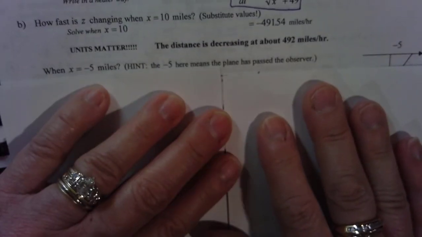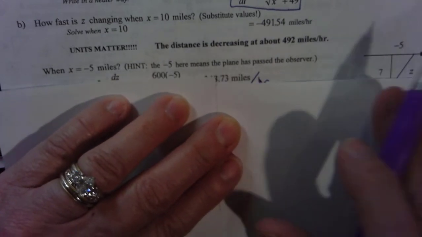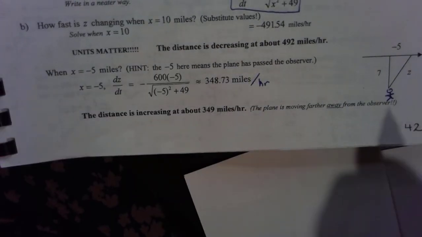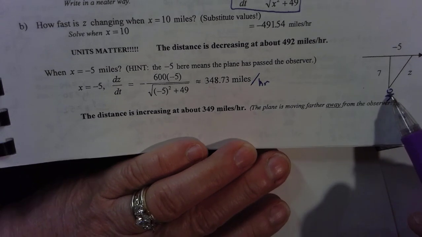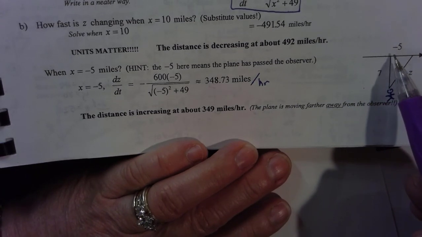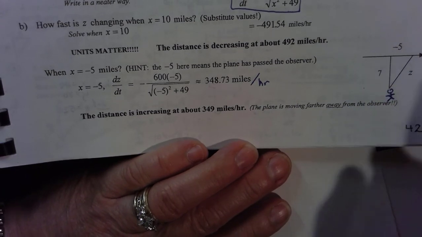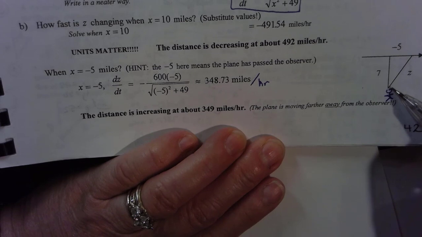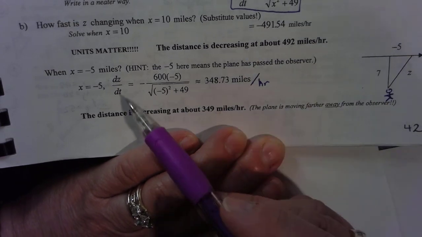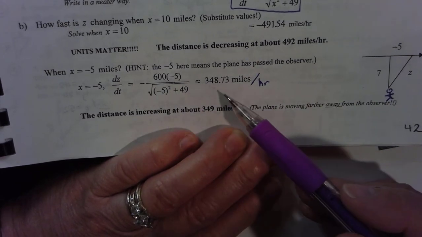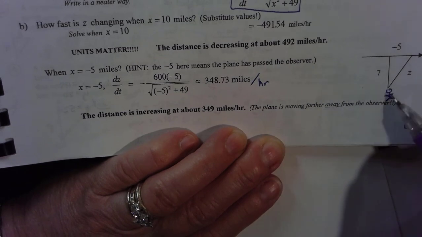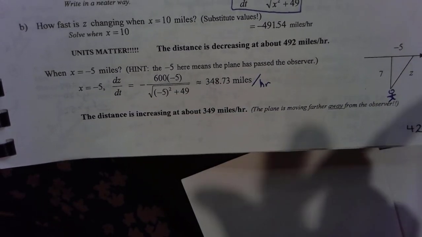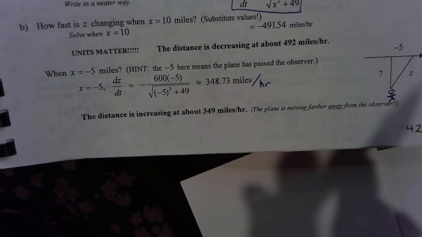How about when x is negative 5 miles? What does negative 5 miles mean? Negative 5 miles means, here's the person, the plane has now passed me overhead and is now going that direction. So wouldn't it make sense, as the plane is flying this way, for this distance to be increasing? And when we substitute negative 5 in there, I get a positive number for my line of sight distance changing. The plane is moving farther away.